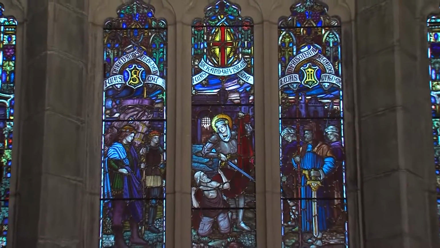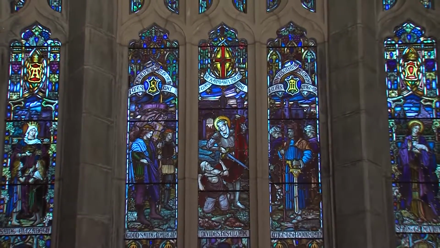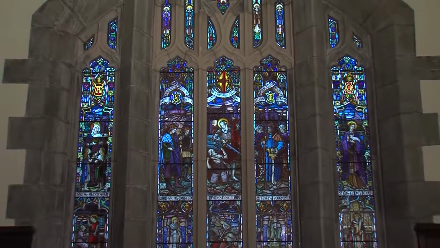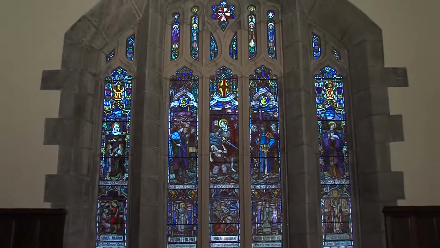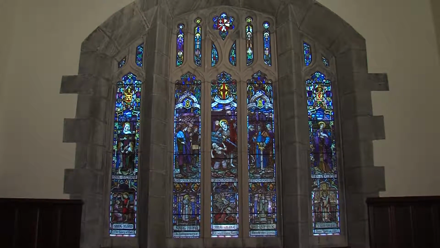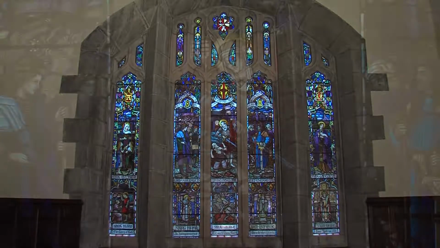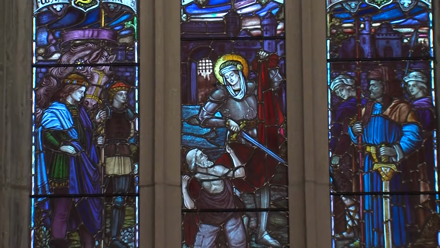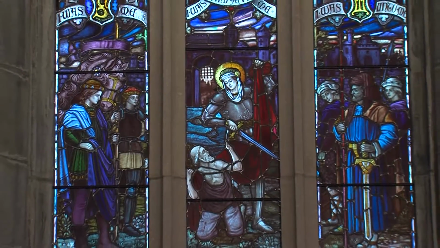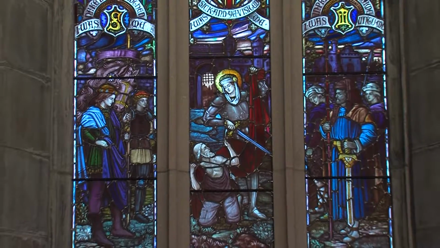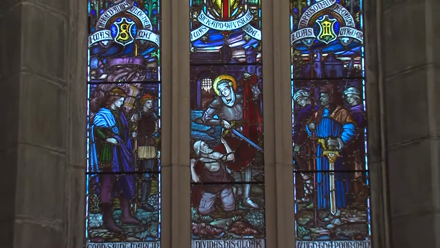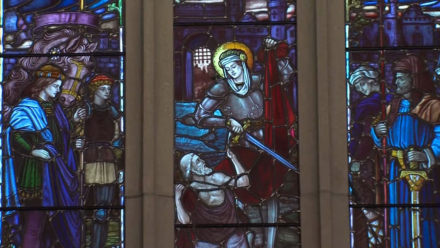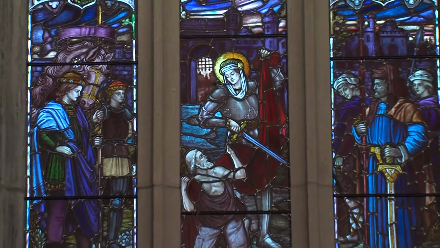Before he was even converted, or before he was baptized, he was an officer in the Roman Imperial Army, and he was on duty near Amiens in France, and one day he saw this cold beggar outside the city gates. So he took his sword and cut his cloak in half and gave half to the beggar. And that's kind of one of the singular stories always told about Martin.